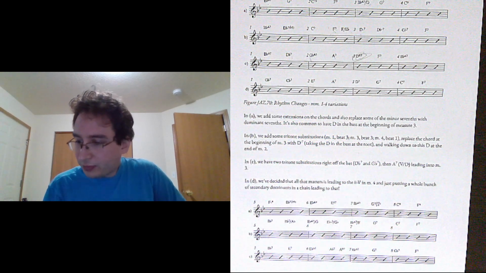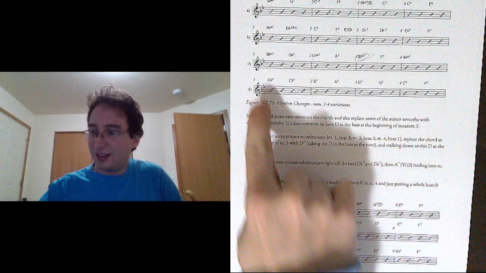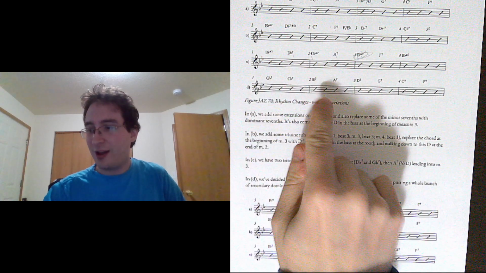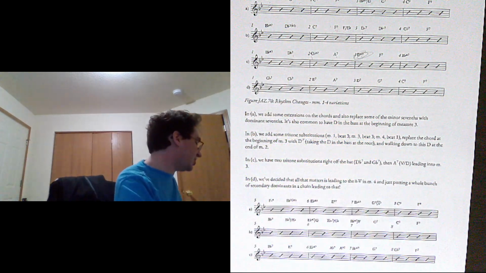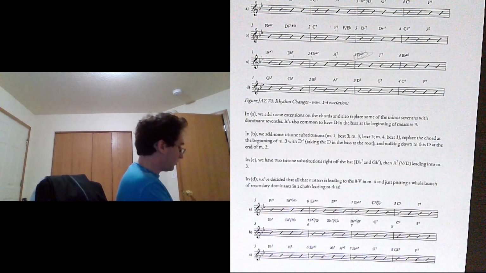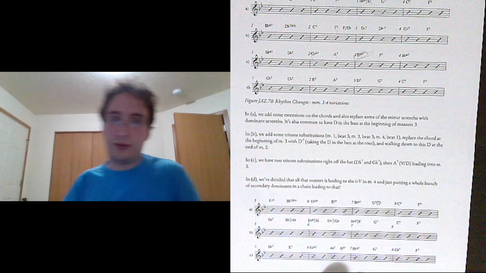Here, we've just decided that all that matters is the 2-5, and everything is just leading to that. It's a giant chain of applied sevenths. So everything is a seventh leading to the next chord. We start on G flat and just keep having dominant sevenths going to 11. And then, so really tons of possible variation here.